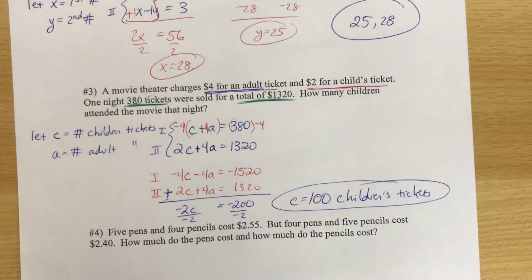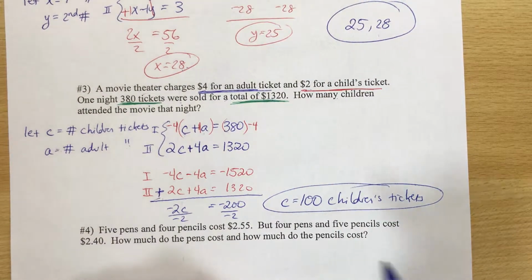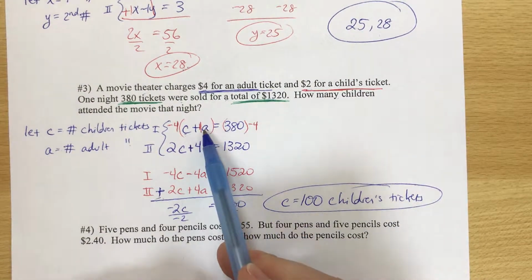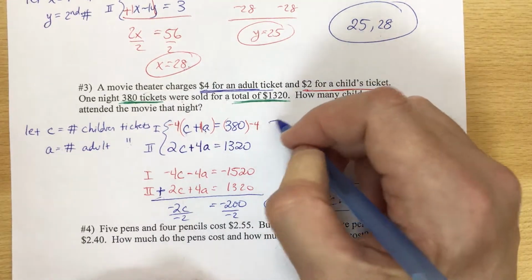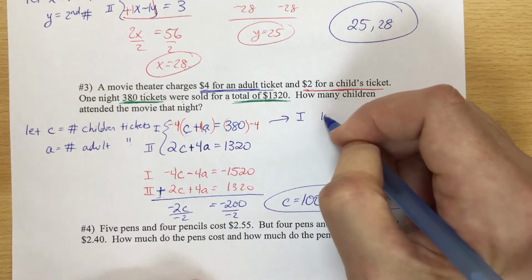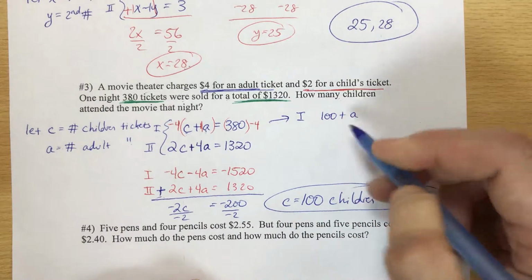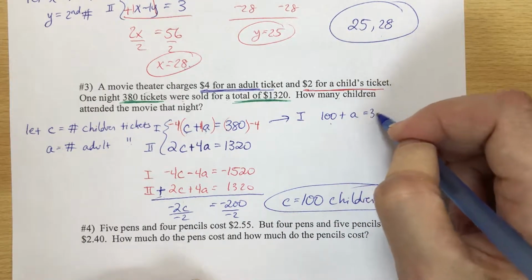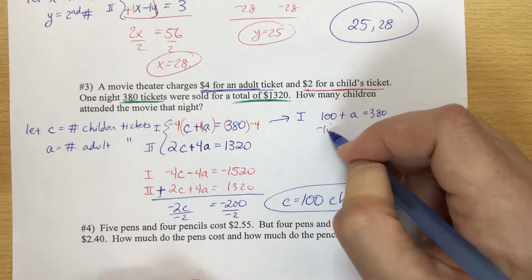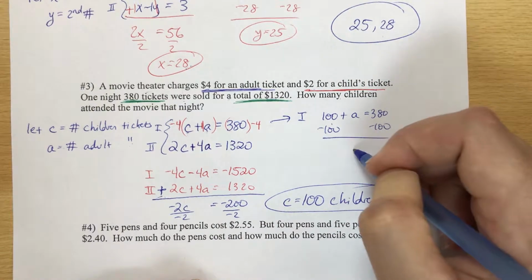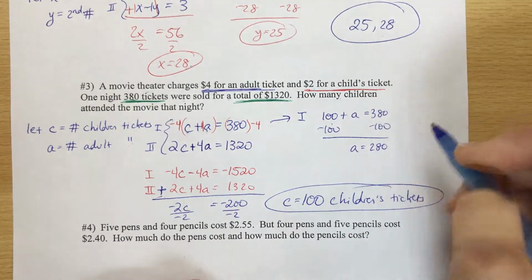Now that is the answer, I think, but I do want to check that, and the way I'm going to check, I am going to go back and find the number of adult tickets. So I'm going to take equation 1, which was C plus A. We know that the C is 100, equals 380. Just subtract 100. So the number of adult tickets is 280.